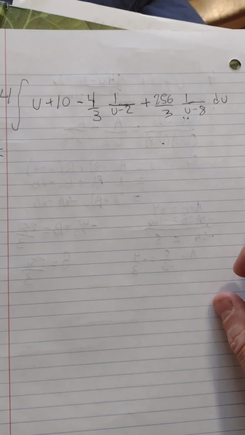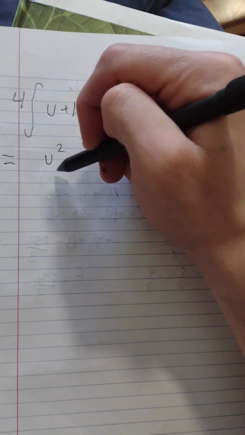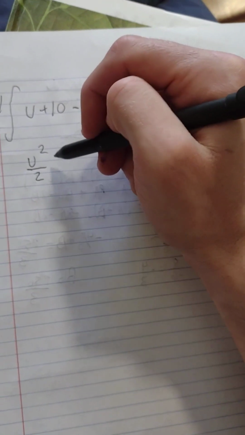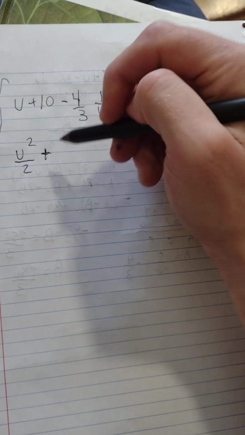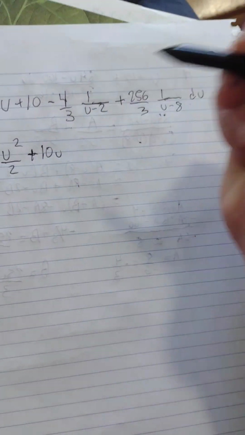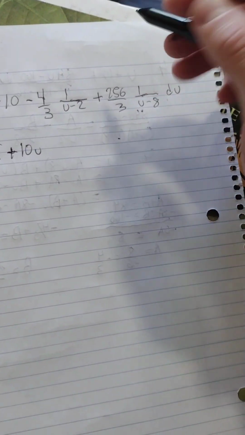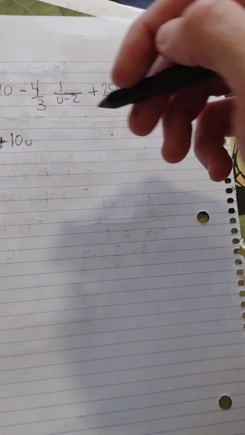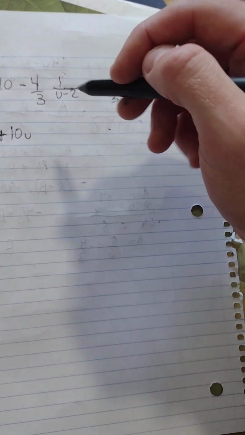And doing the integral here is pretty easy. At this point, we have it in a form that's pretty easy to integrate. So we're just going to do the power law on u. That's u squared over 2. Plus, and then the integral of a constant is just whatever we're integrating by times the constant. So 10u. And then it's a 1 over a degree 1 polynomial, so this is just the natural log of itself.